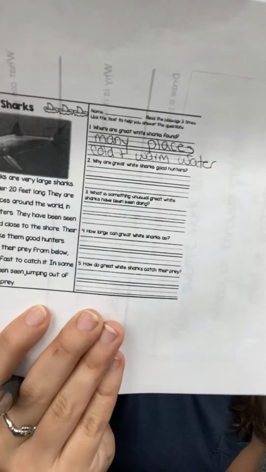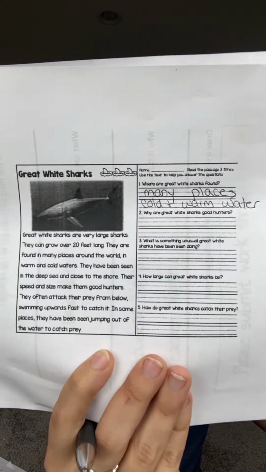All right, great white sharks. Number 1, where are great white sharks found? Oh, it says where. Sorry, I know this is kind of hard to see. That's why we're reading it together. They are found in many places around the world in warm and cold waters. I found that right here. I'm going to put many places. I could also write cold and warm waters. So I put many places and then I put cold and warm water.